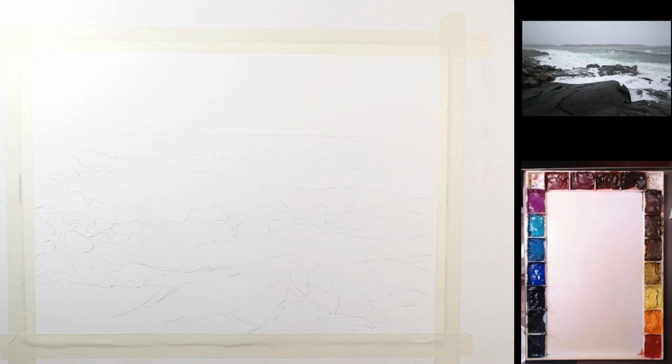Oftentimes, many artists don't have the time to actually paint on location. It is very difficult to set up for hours and possibly only do one or two paintings. Now, without a doubt, that is the best way to go to understand color, form, composition, everything about it. But to meet that kind of schedule, it is difficult for some. For me, it was difficult.